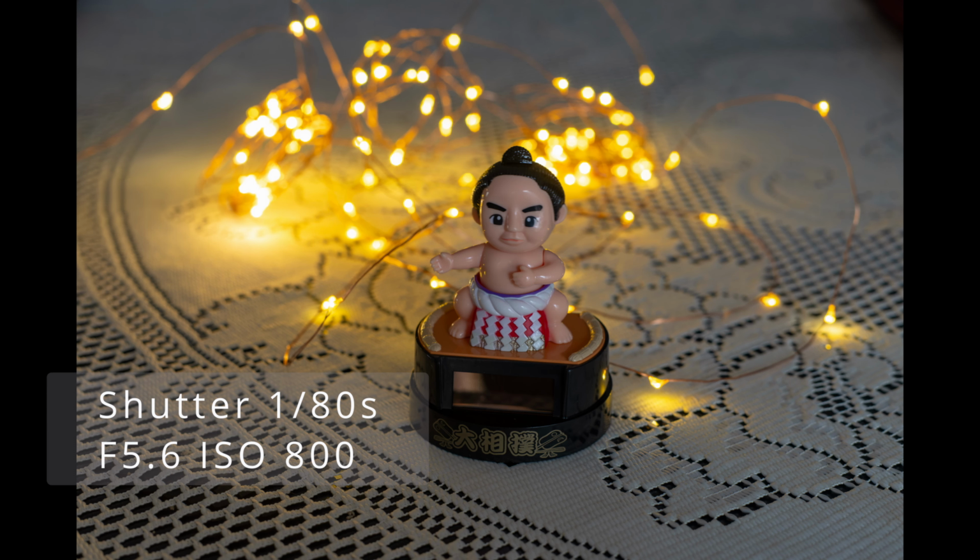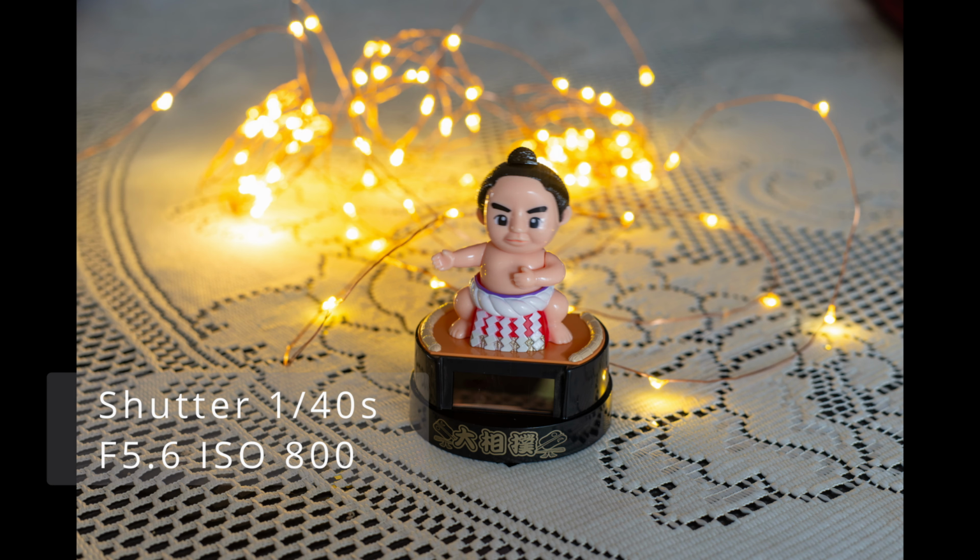So I kept all the other settings constant on the camera, and I slowly increased the exposure from correctly exposed, which was about 1/80th of a second.